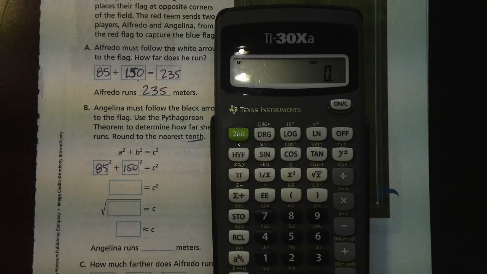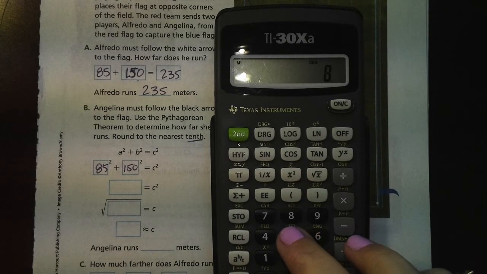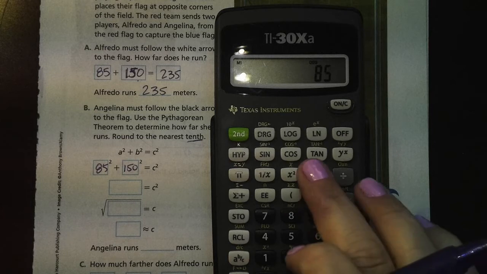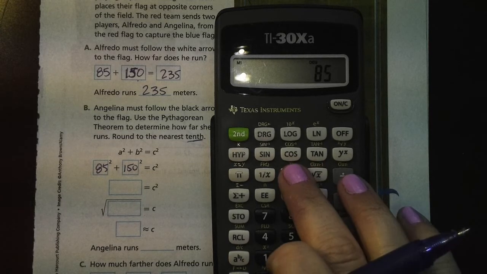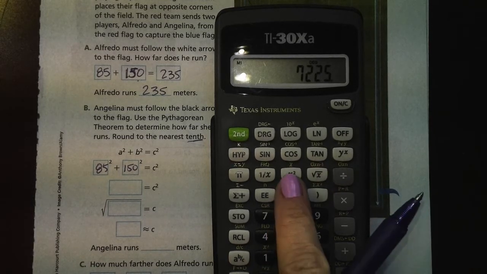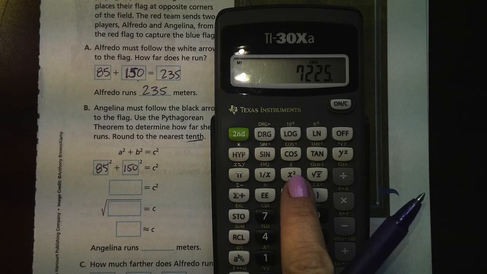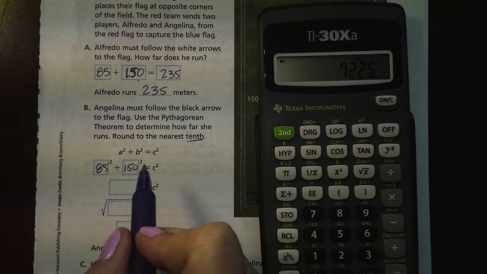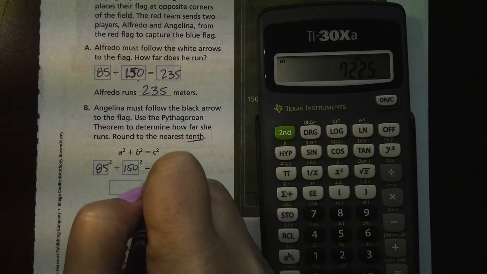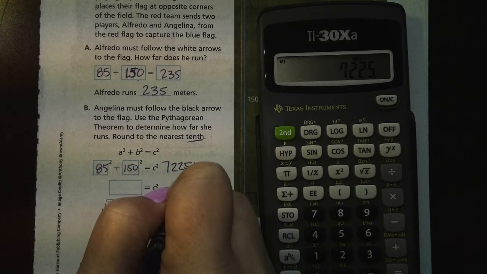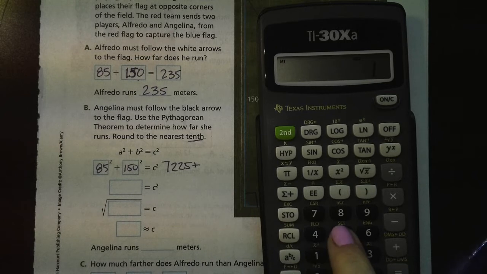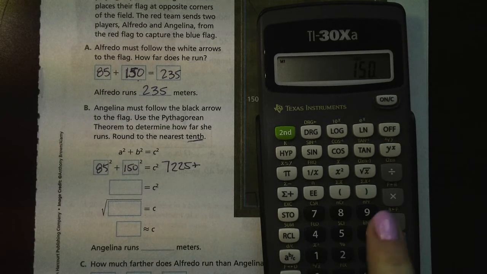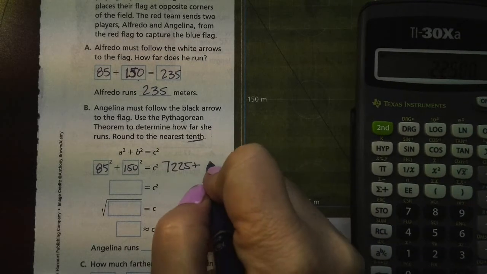So if you have a calculator like this one, instead of doing 85 times 85, you could simply hit the square button right there. It's like the x raised to the second power, and it'll go ahead and square it for you. They didn't really give us a space to write this, so I'm going to write it right here. 7225 plus 150 squared. But 150 squared is simply 150 times 150, and you get 22,500.